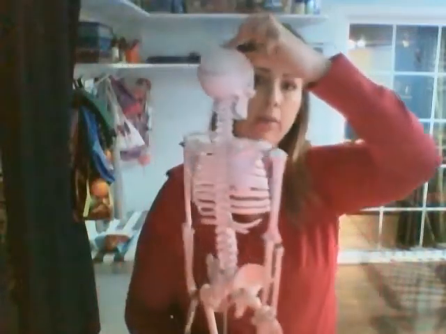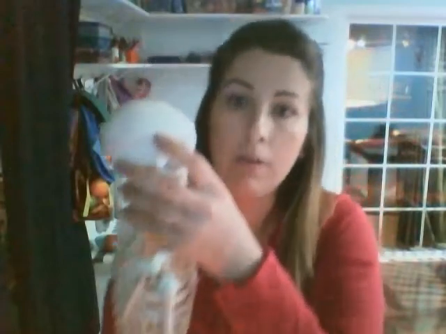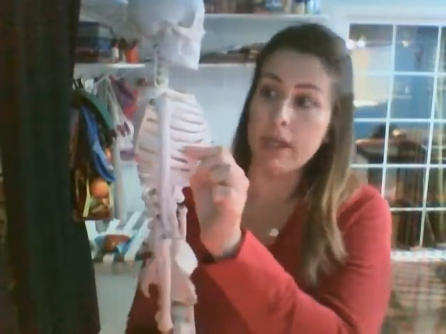So the cranium, all of these bones that are connected by little sutures, these are flat bones, because if they were not curved, they'd only be flat. In this case they're curved, but they're still flat. Another example of a flat bone can be the ribs. These are flat bones. And also the sternum is a flat bone.